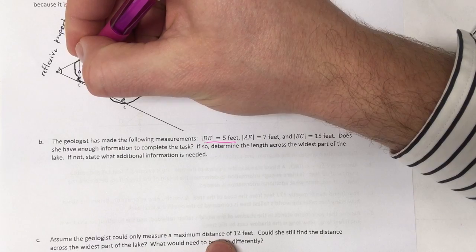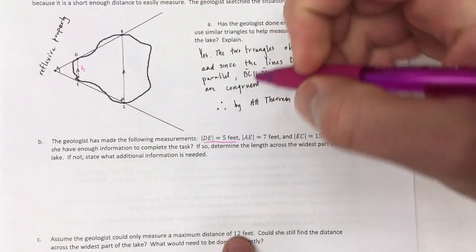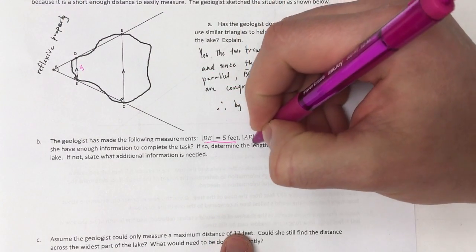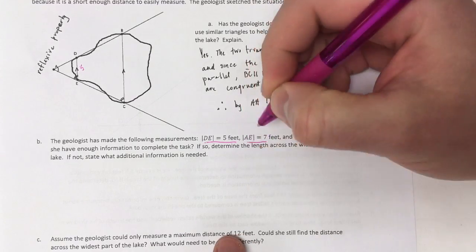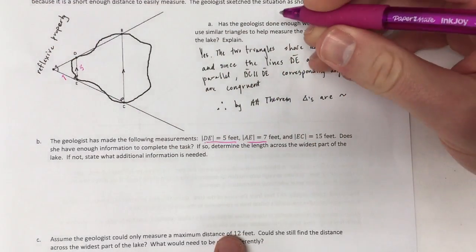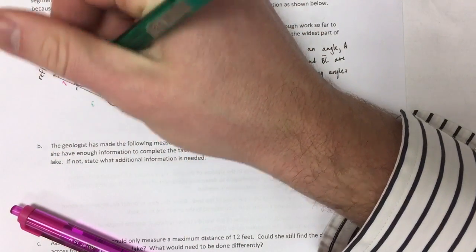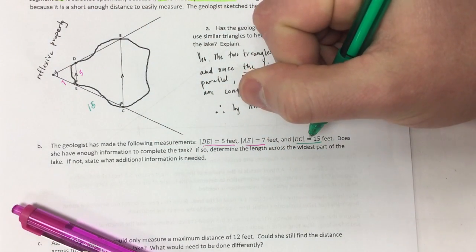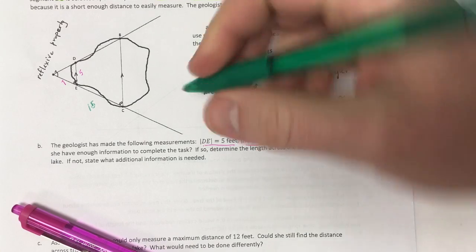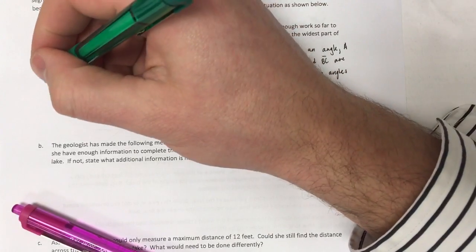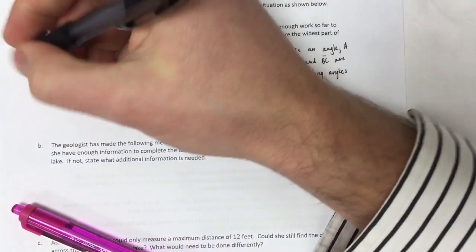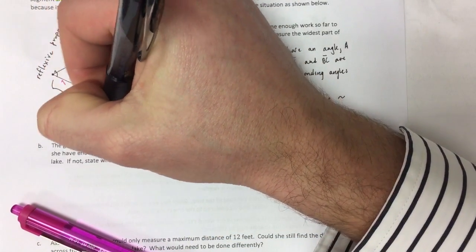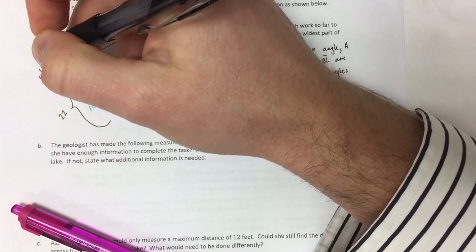DE is 5 feet, and remember, DE was that manageable distance. AE, they could also measure, is 7 feet, so we'll put the 7 there. They tell us that EC is 15 feet. Does she have enough information to complete the task? She does, because you can compare this bottom left-hand side to the 7, and then the 5 to the distance of BC.